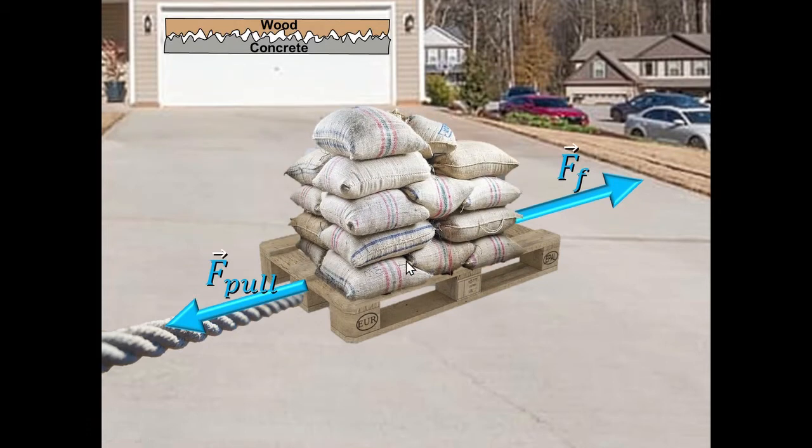What would happen if I put a whole bunch of weight on there? Aren't those peaks and valleys going to be pressed into each other with more force, and they're not going to be able to lift off of each other and move past? So more weight, that's the force of gravity we call weight. More weight is going to hold those things together, and you'll get more friction.